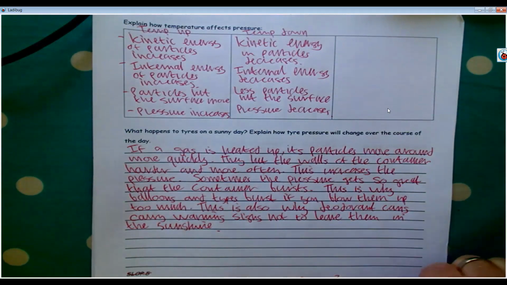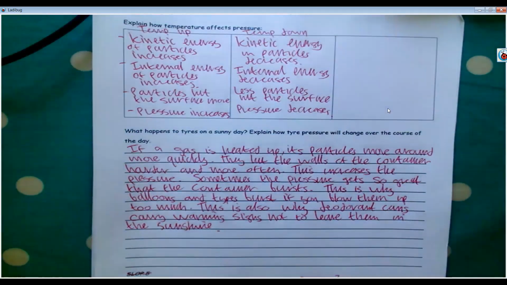So never ever try and pump up your bike tires or an inflatable at the tire pump at a garage, because you could blow the thing up. You could blow it to smithereens.